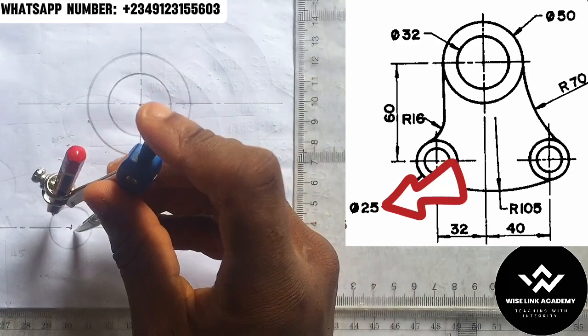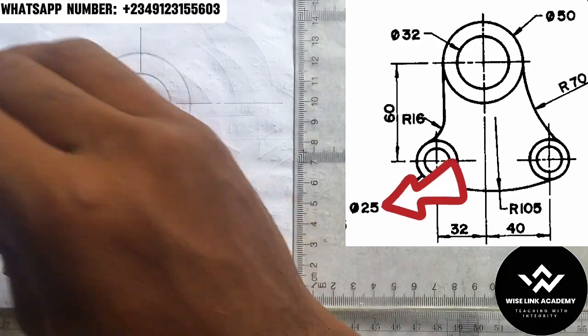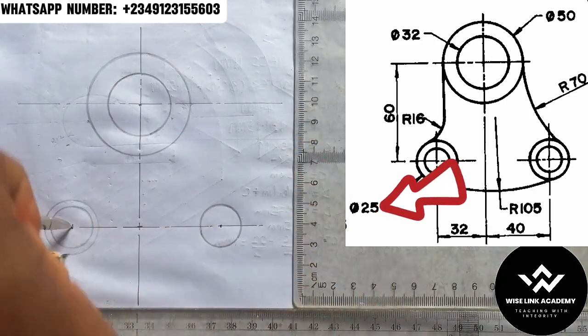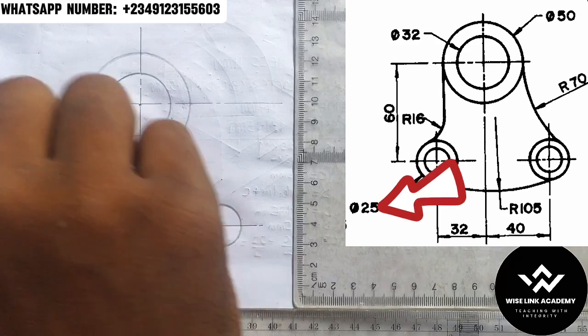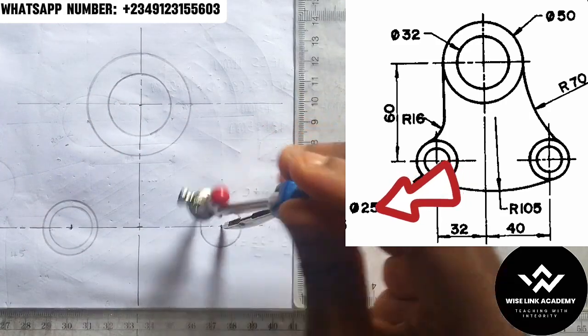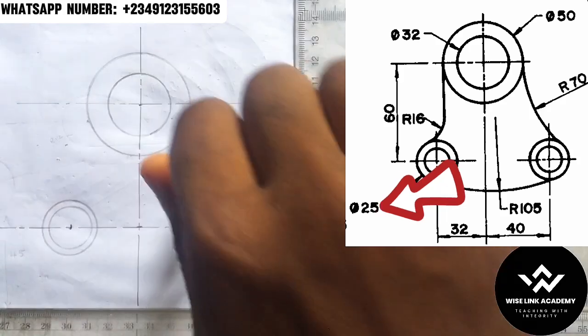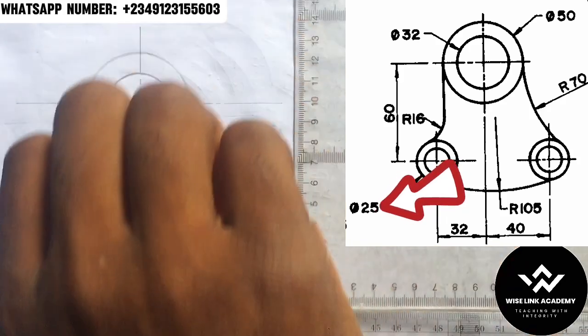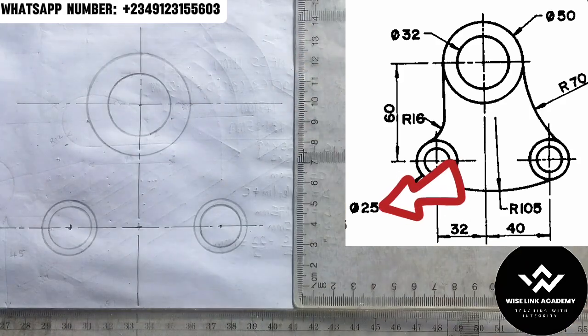12.5 to this point here. At this same point center, I'll draw the circle as you can see in front of you. Similarly, come down here, draw that same circle. So I have this one here in front of you. Alright, what next? My next task is quite simple.